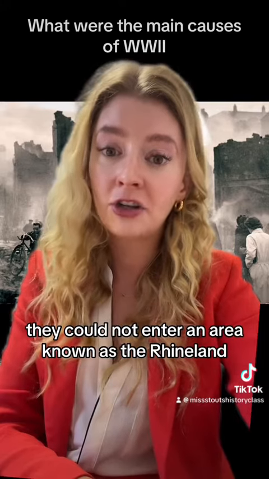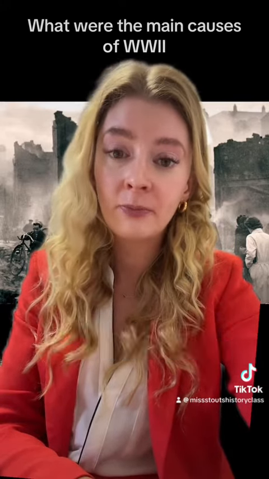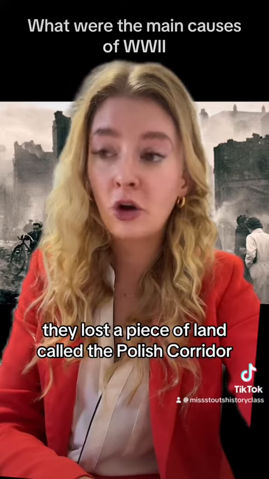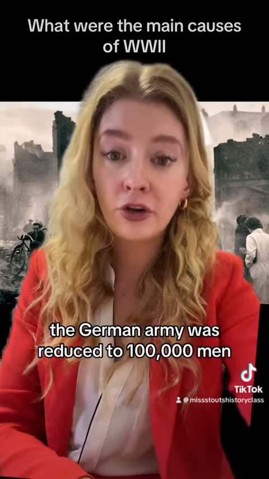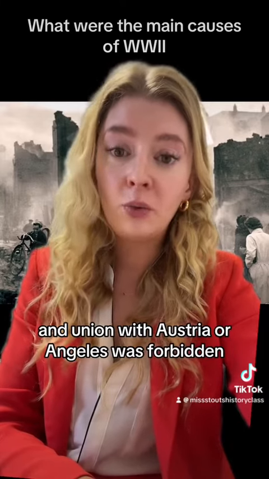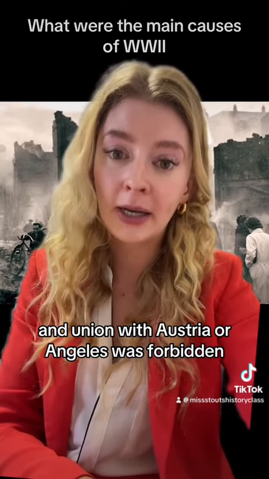They could not enter an area known as the Rhineland. They lost a piece of land called the Polish Corridor. The German army was reduced to 100,000 men, and union with Austria, or Anschluss, was forbidden.